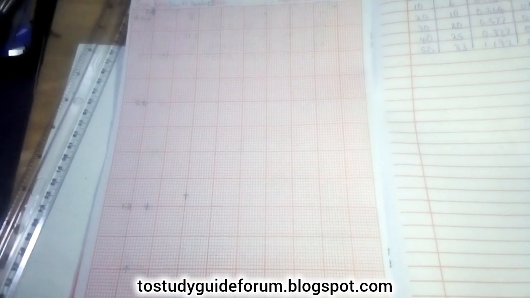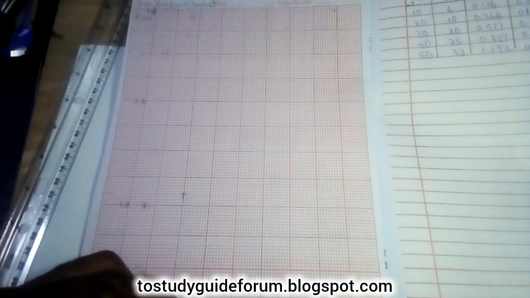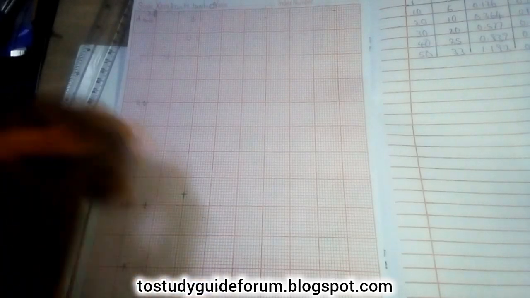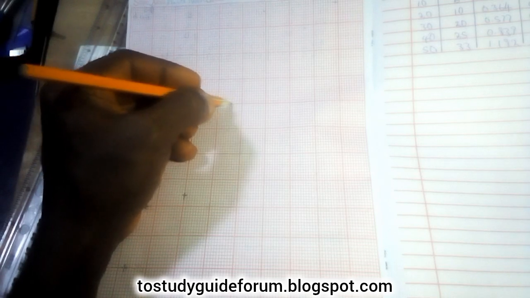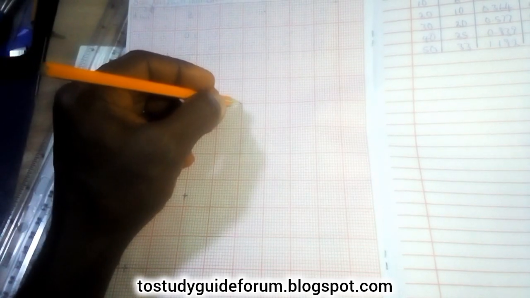So the next one we are going to do, we plot the graph of, we'll go over to the next one, 0.39. This is 0.3. Then we have 1, 2, 3, 4, 5, 6, 7, 8, 9 in the horizontal axis. Then the next number is 2.2. We'll go up. This is 2. This line is for 2.